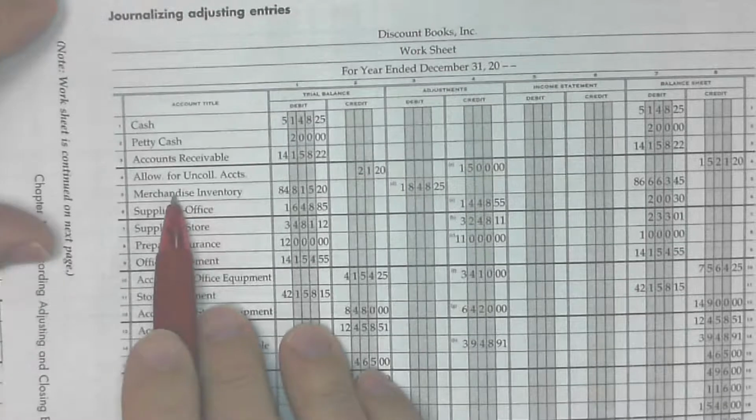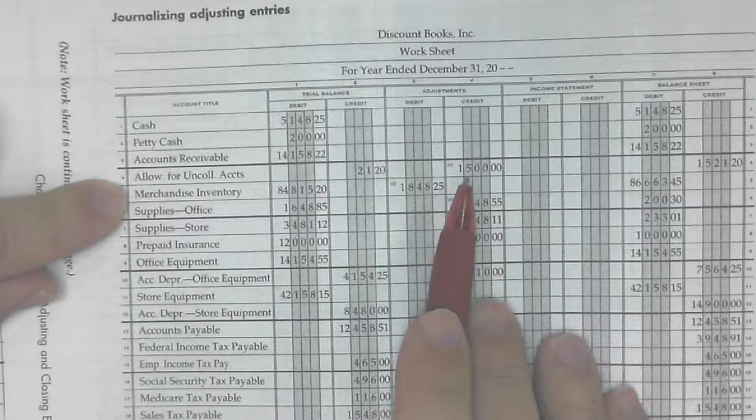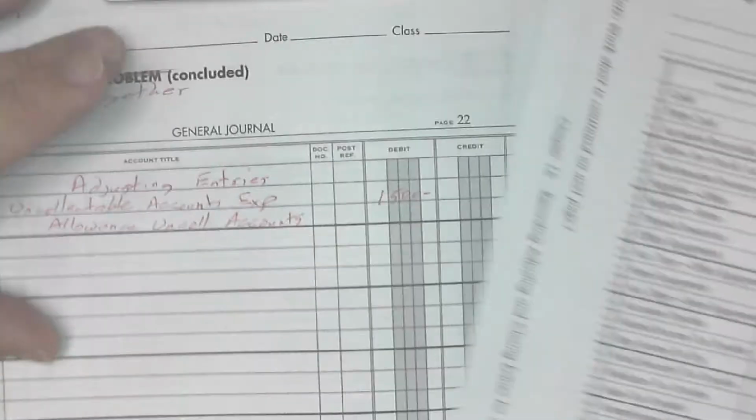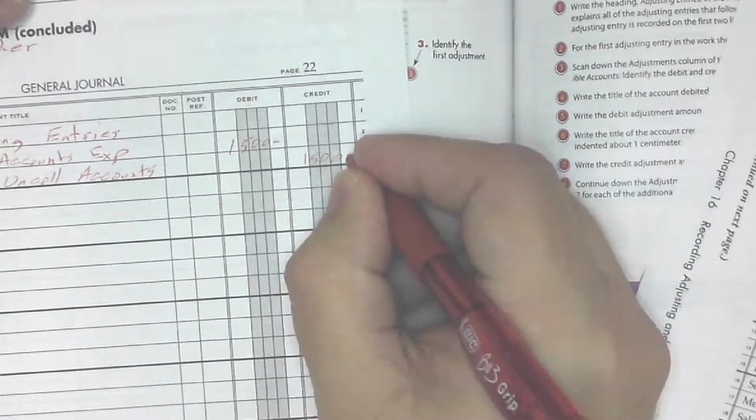On the other side of your worksheet, our allowance for uncollectible accounts was $1,500 in the credit, so we'll just put that over here in credit.